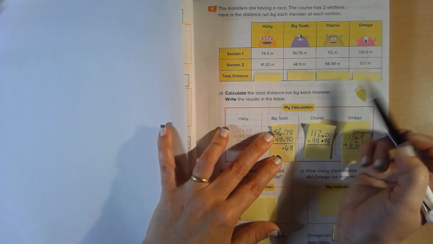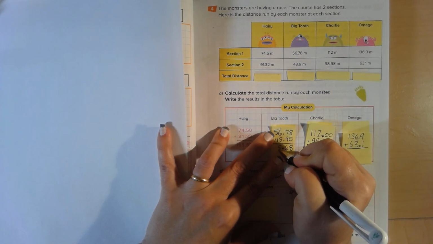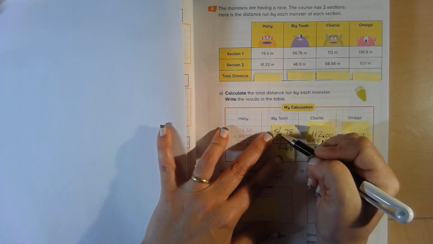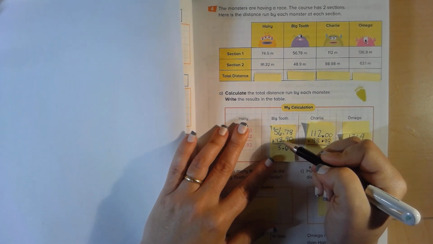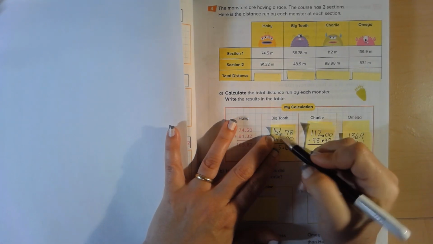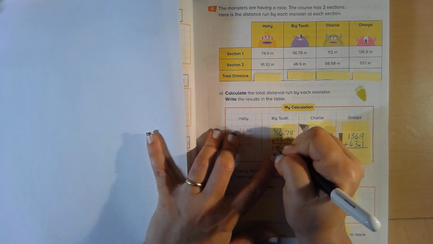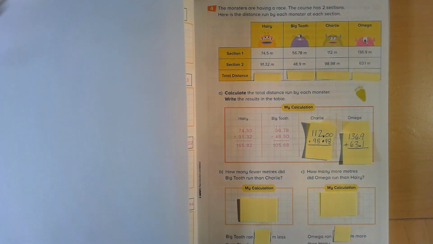7 plus 8. Well, I know 7 plus 7 is 14, plus 1 more would be 15. 8 plus 1 is 9, and 9 plus 6 is 15. You can do it different ways. You can hold on to the 8 and go 9, 10, 11, 12, 13, 14, plus 1 more is 15. 5 plus 1 is 6, and 6 plus 4 is 10. So I have 105 and 68 hundredths.